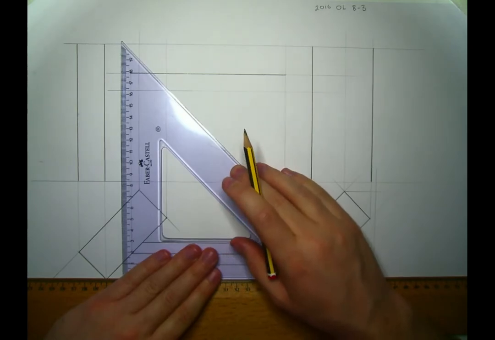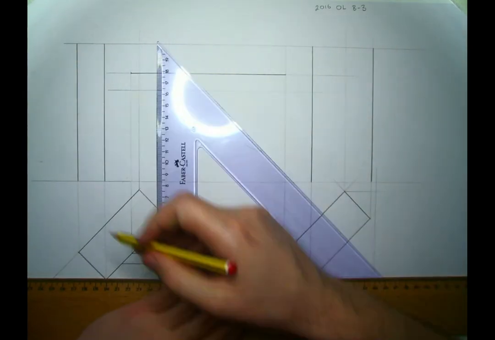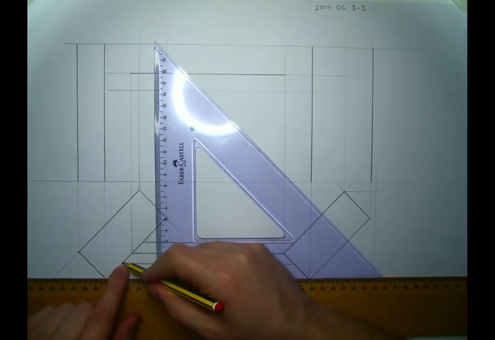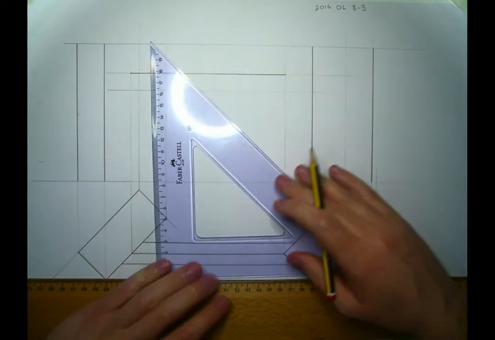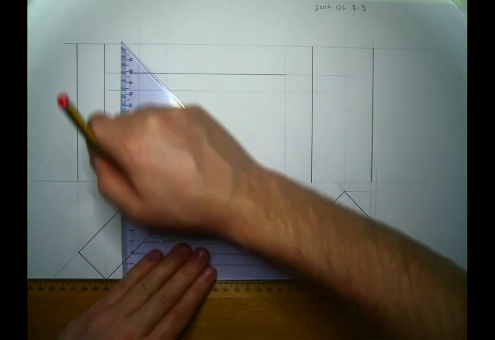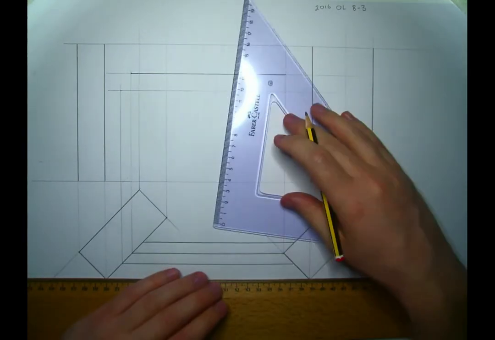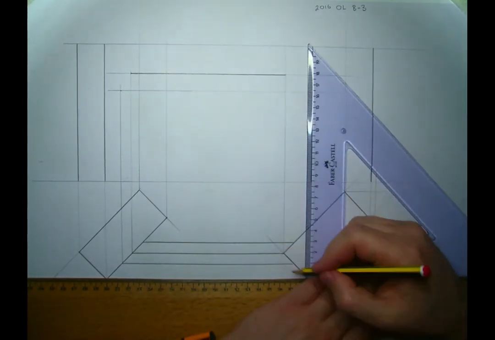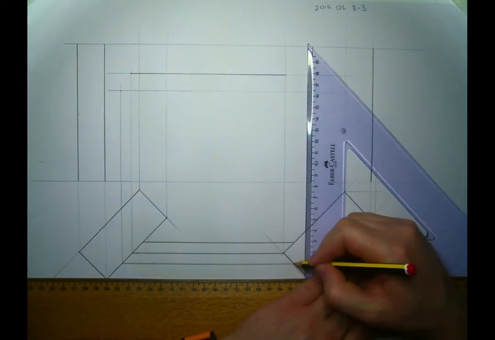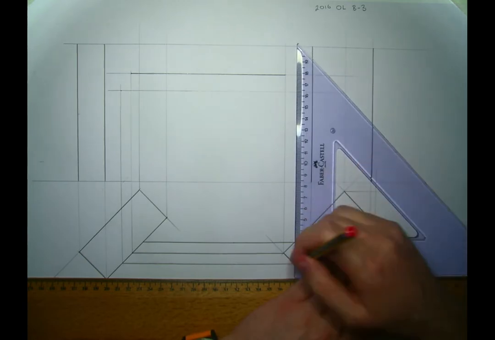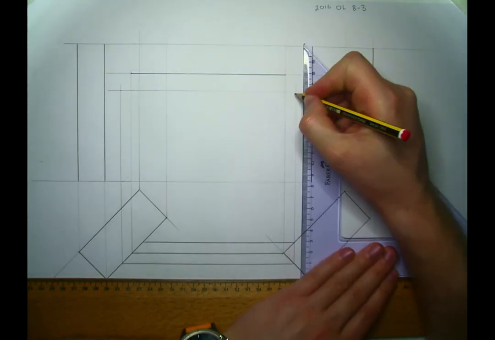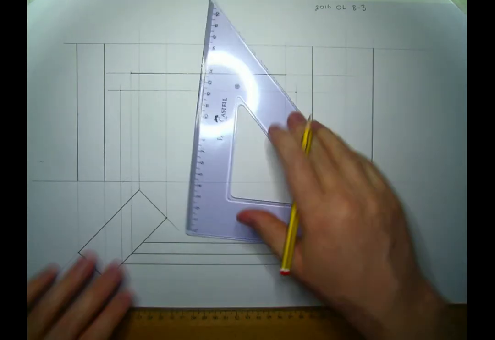So taking this line, where this front line intersects the side of the object, I'm trying to locate that up in the elevation. So this point here projected up, that's that point. I do the same thing on the right hand side, so again where this horizontal line, that edge, hits the edge here, I can project that up and we'll find that on the face up here.